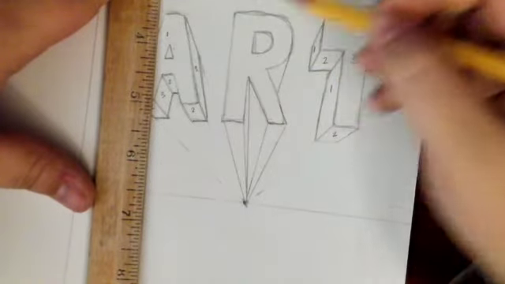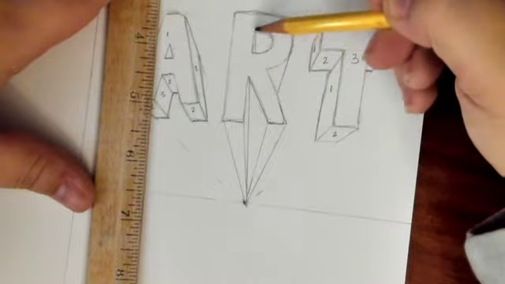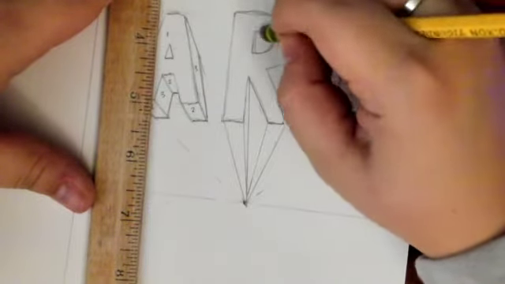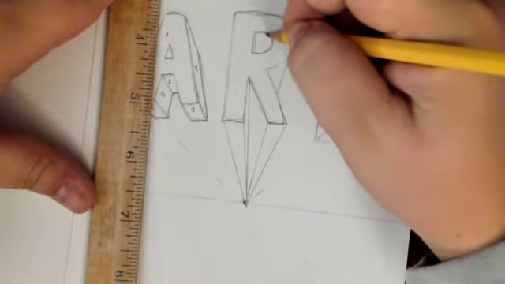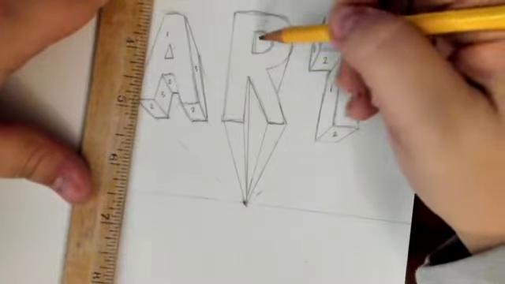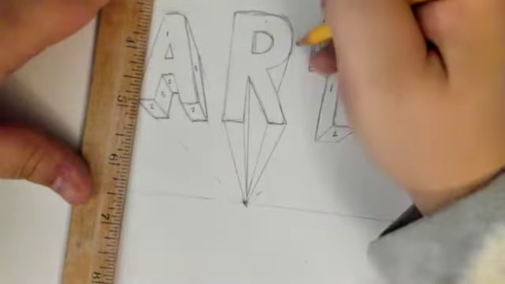Mine is ever so slightly, and you'll notice I only drew it in the inside of this hole in the R. Now if it does not work on your R, then you don't have to worry about this part. But if it does work, it just makes your letters look a little bit more realistic, a little bit more 3D.